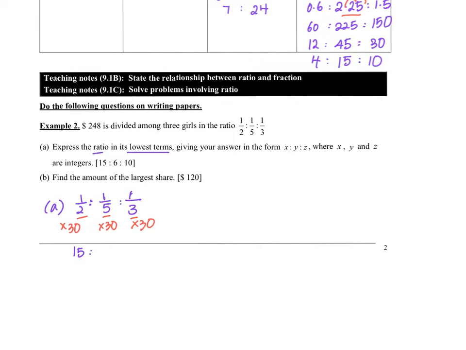1/5 times 30 will give you 6. 1/3 times 30 will give you 10. Okay, and let's check, is there any more common factors over here? Don't have. So therefore, this is all in integers. This will be my ratio. Now moving on to part B.